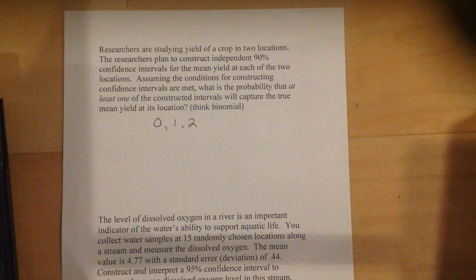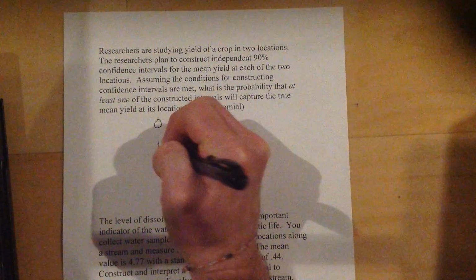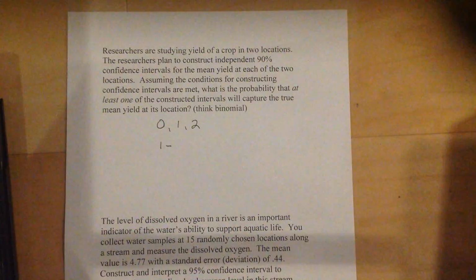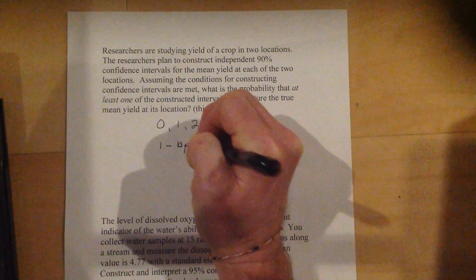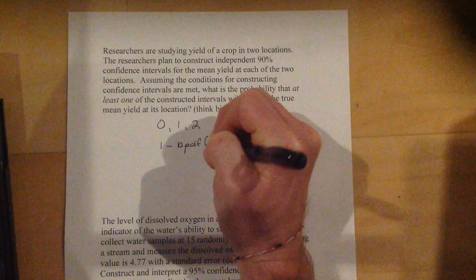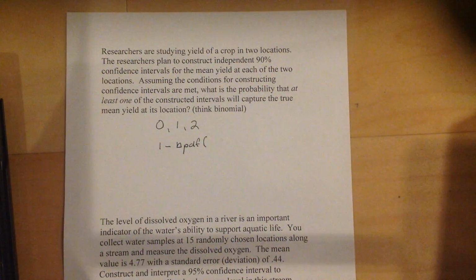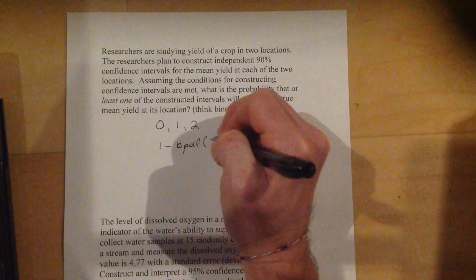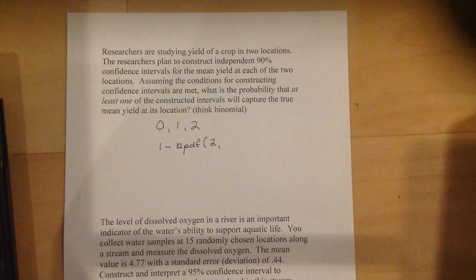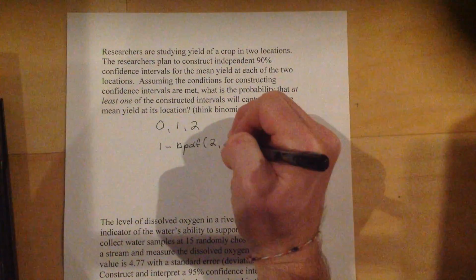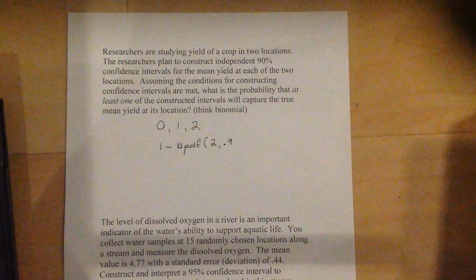And we're going to say 1 minus binomial PDF when we have 2 trials, because we're creating 2 intervals. The odds of getting the true mean are 0.9.